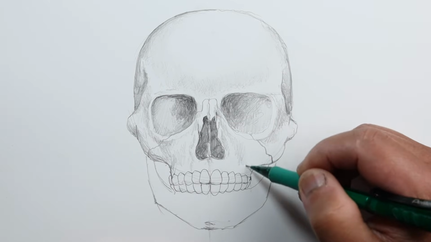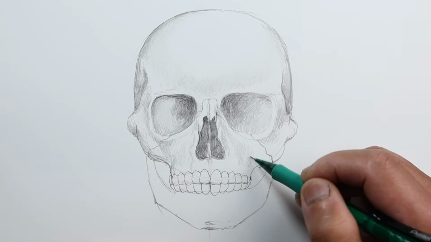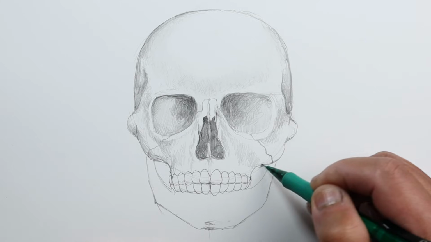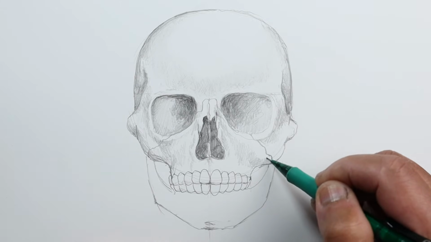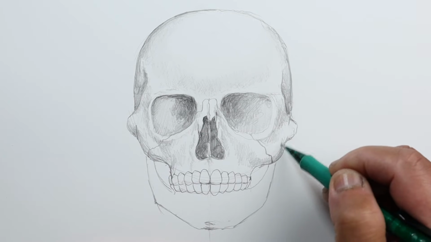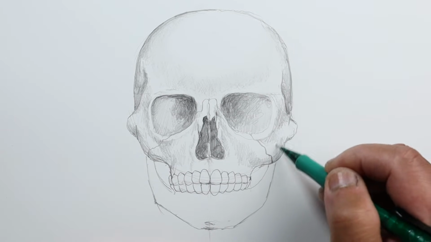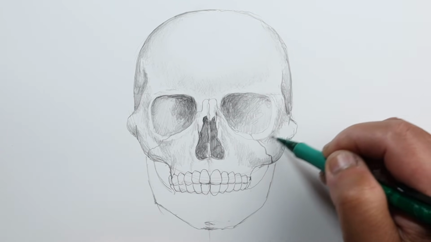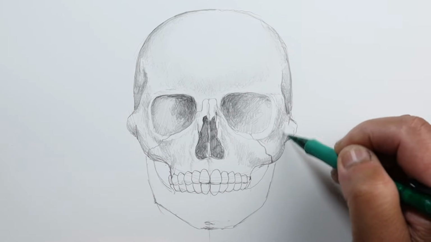So my shading here almost looks random, but there's a general sense of trying to make it more three-dimensional instead of it looking so flat.